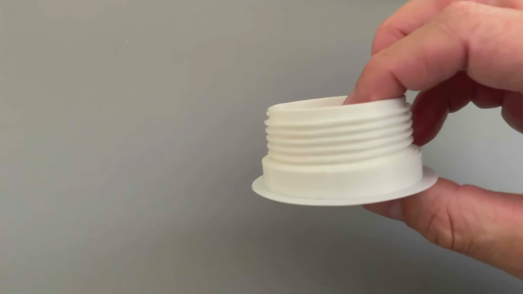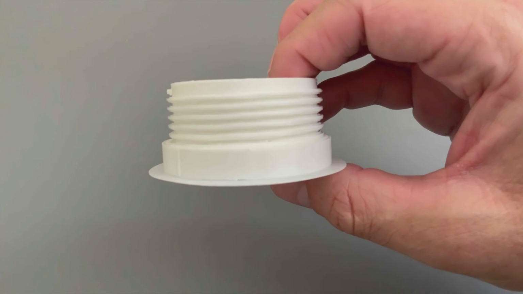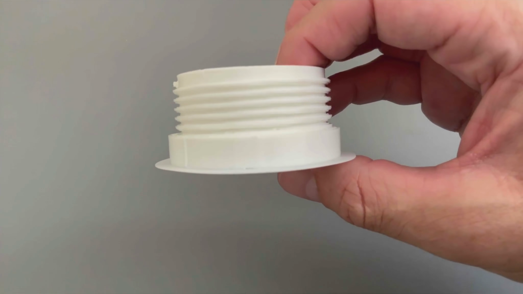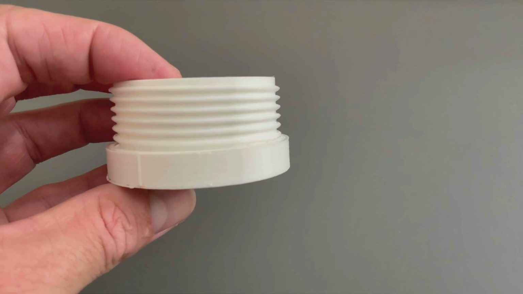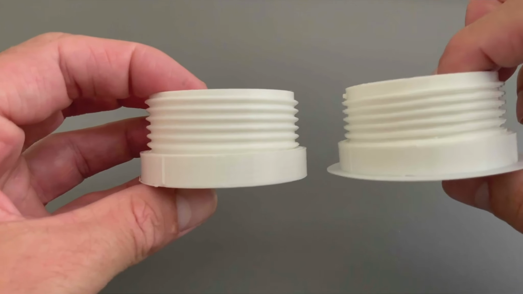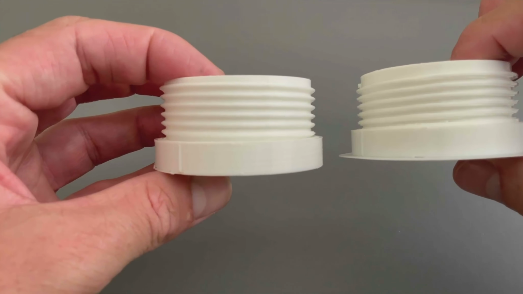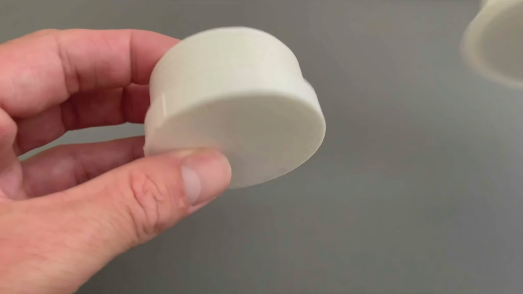Now when you print threadings, you have to be very careful about also your detail. So I have here one print where I use rather bigger layers, and you can see how the threading is rather stepped vertically, and here is a print with fine layers, and if you compare those, you can really see that they look close, but the left one simply is better.